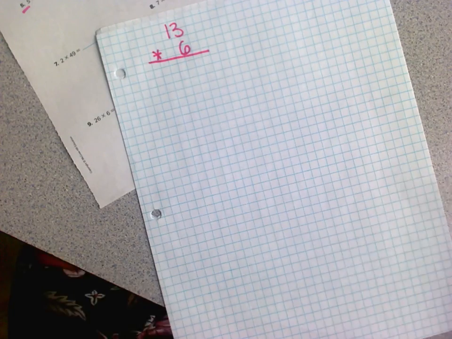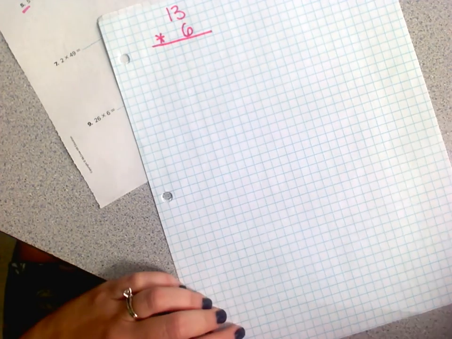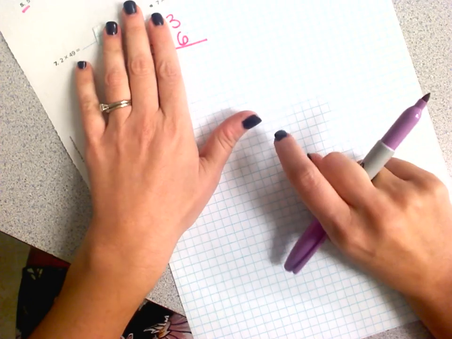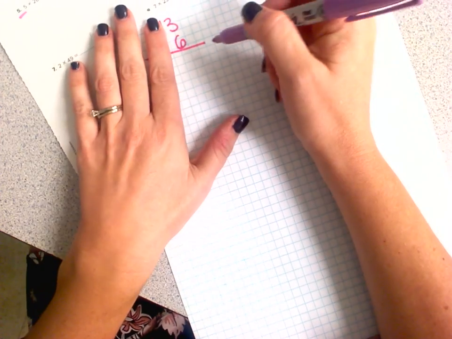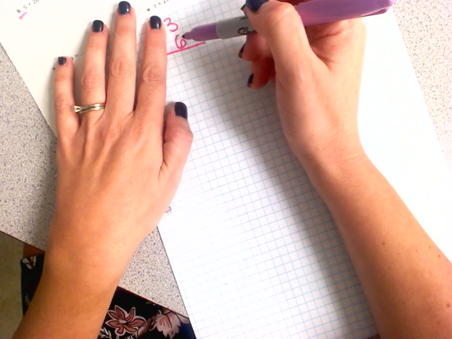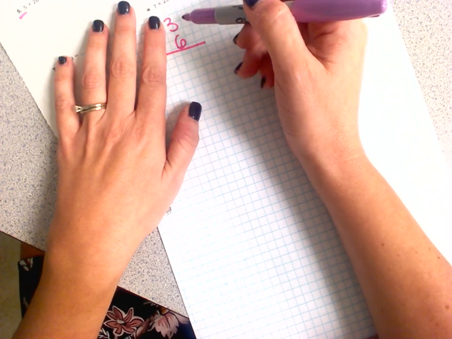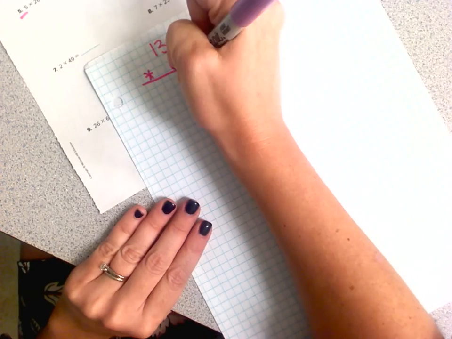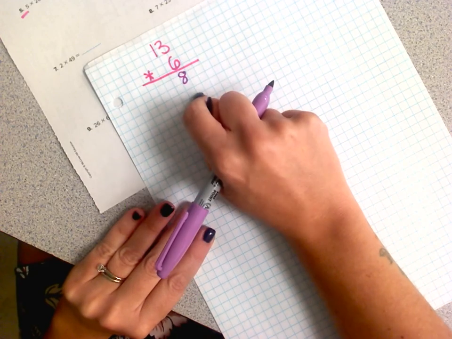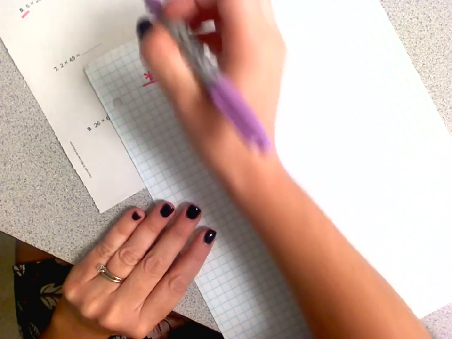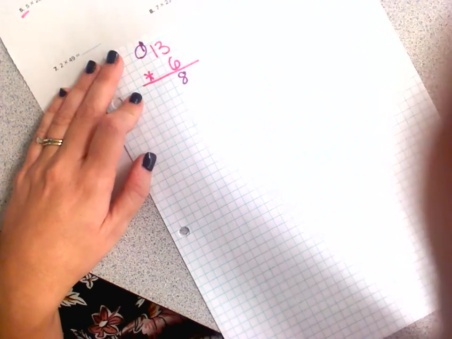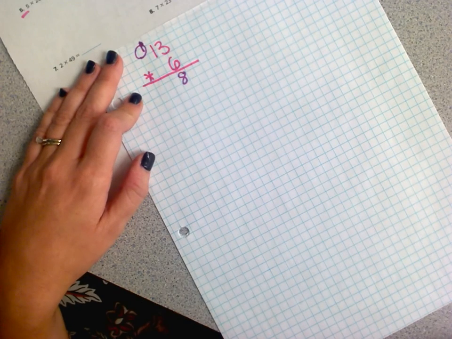When you're solving a double-digit problem like this, you want to make sure that you're focusing on one column at a time. So the first thing I'm going to do is multiply 3 times 6. 3 times 6 is 18. Just like when we're adding, we're keeping the ones in the ones column, so 18 has 8 ones and 1 ten. And I'm carrying the 1 to the tens column.